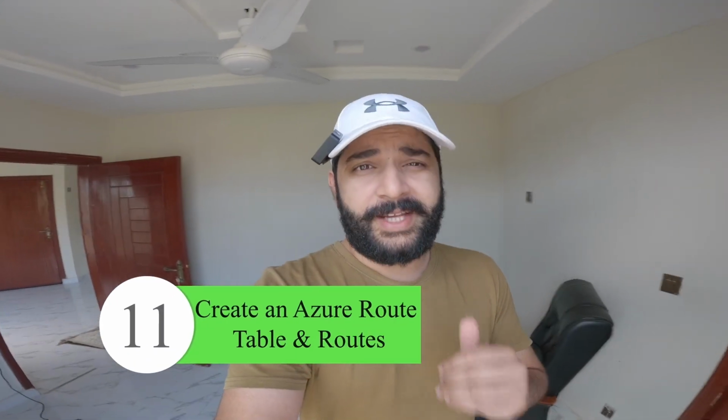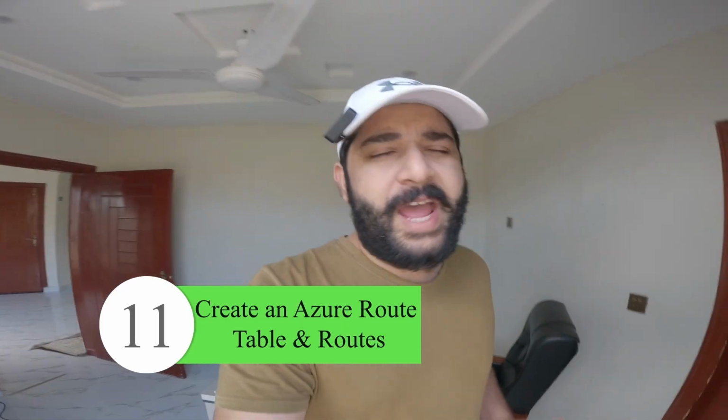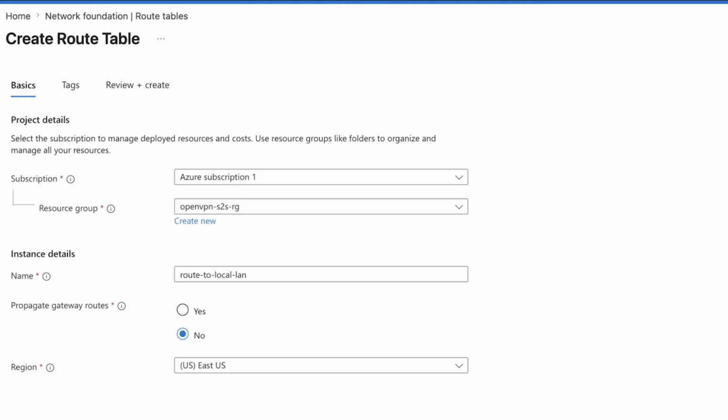Now let's move on to step number 11, where we're going to create a routing table, and in that table, we're going to create two routes. Microsoft Azure is smart, but we need to tell it that the traffic coming from the destination, the Office network, has to go through the OpenVPN VM. So for that, we create a routing table, and inside that routing table, we create two routes.